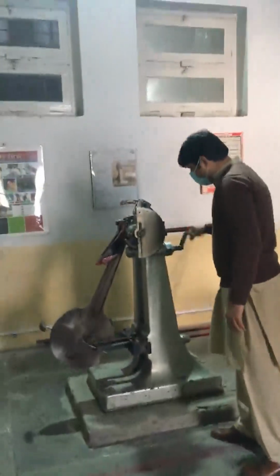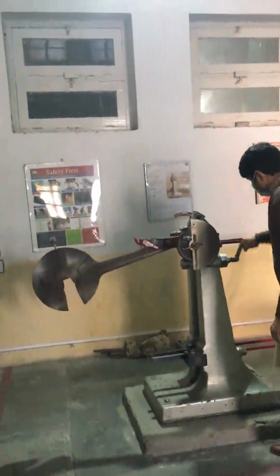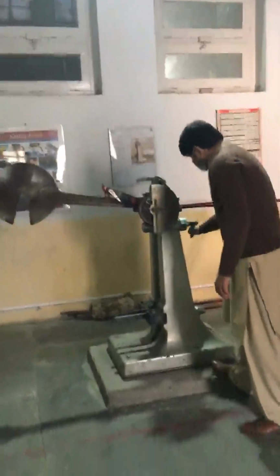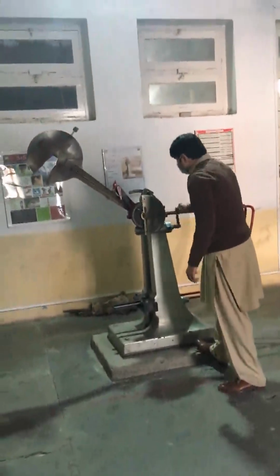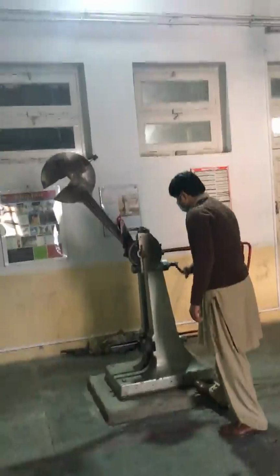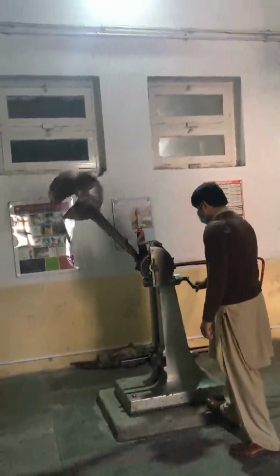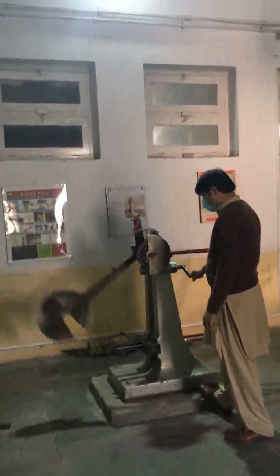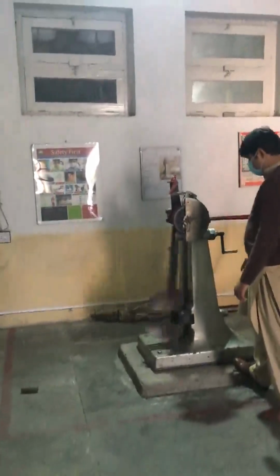Alright, so we have adjusted the needle to 0 and now we are lifting the hammer up. We have to maintain a safe distance because when the member fails, it will move away from the machine. Okay, so here we go, and you see the additional part, the small hammer, collided with the bars, and as a result it broke the specimen.